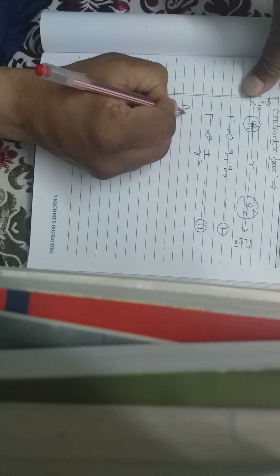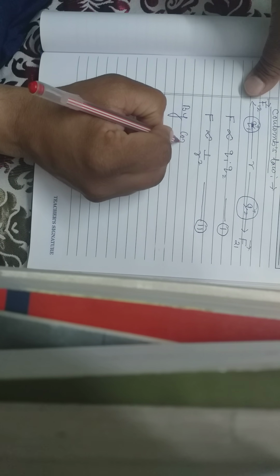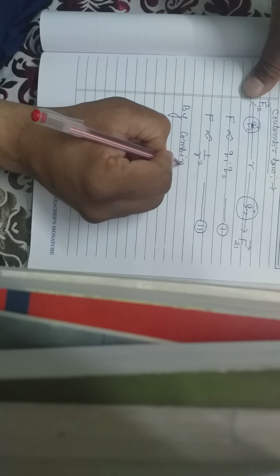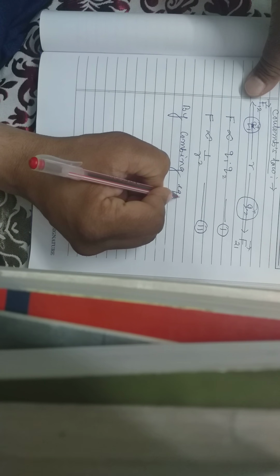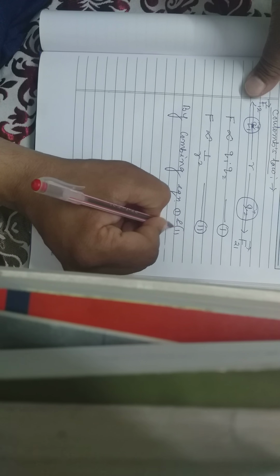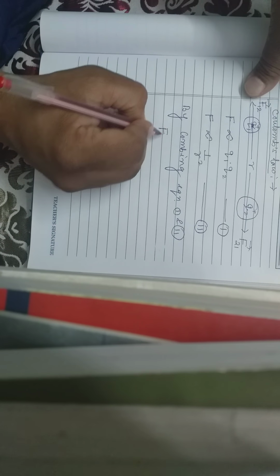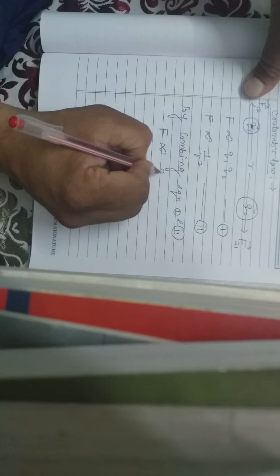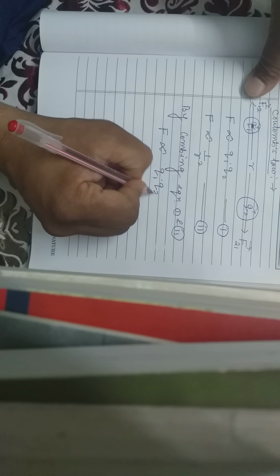By combining equations 1 and 2, what Coulomb concluded is that F is directly proportional to Q1 into Q2 and inversely proportional to the square of the distance.